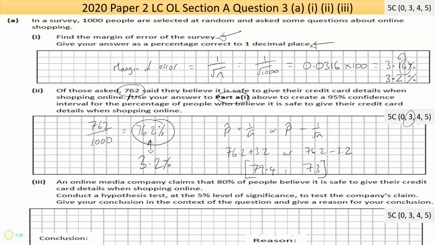Now, the last part, I probably don't have a huge amount of space left here, but this is the one, when you're doing hypothesis testing, even saying hypothesis testing is hard to say. But 5 marks. Let's see if we can get the low partial. An online media company claims that 80% of people believe it is safe to give their credit card details when shopping online. So that's the hypothesis. Our H0, as they call it, says that our probability equals 80%.